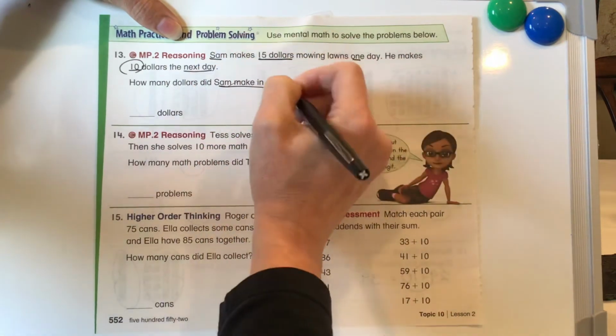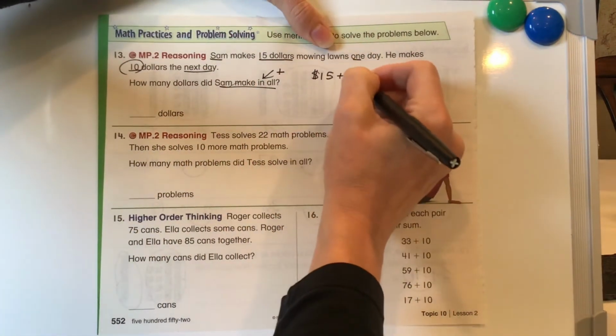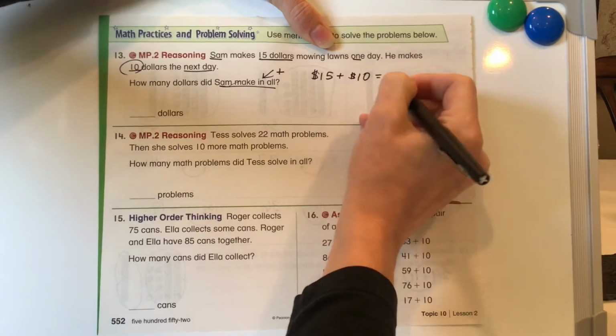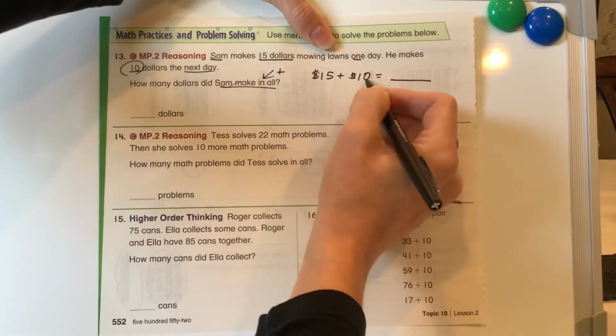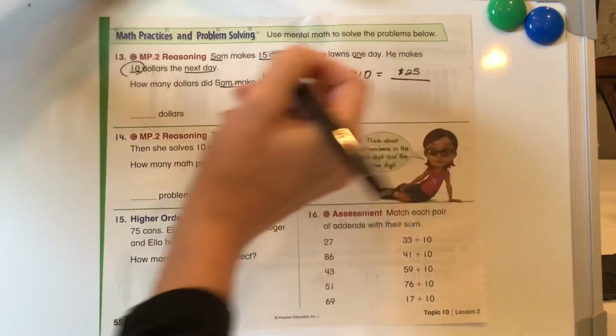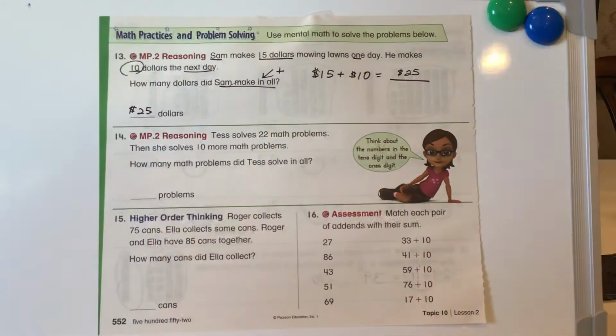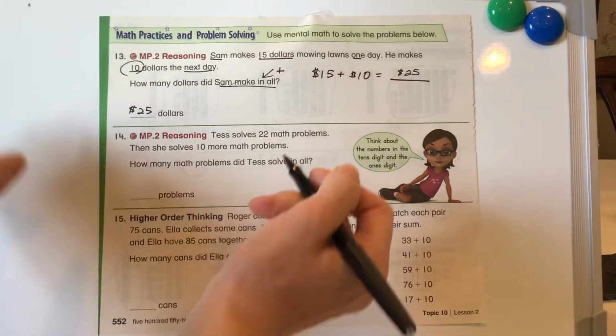So we're doing in all, lets us know we're going to be adding. So 15 plus 10. And we can just do our mental math. 15 plus 10 is going to be 25. So we know that he made $25 in all. If you still need to draw some pictures, you can do that, but we're just getting in the habit of adding up by tens.